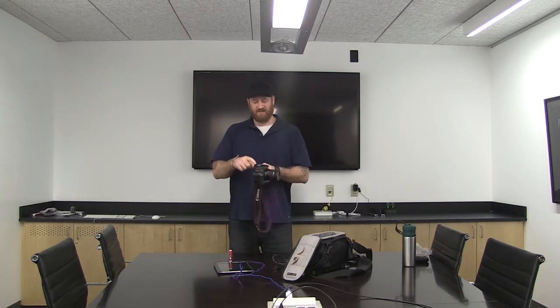As far as the Rode mic goes, there's a miniature version of a shotgun that sits right here. This is called a hot shoe, by the way, at the top of the camera. But the mic itself is not going to be a hot shoe. The difference between a hot shoe and a cold shoe, anybody?